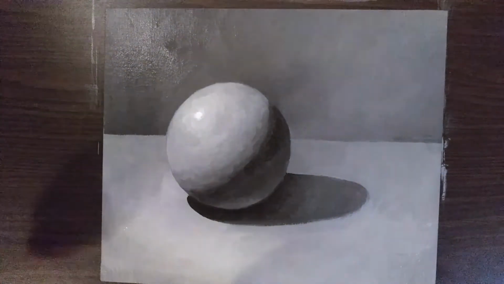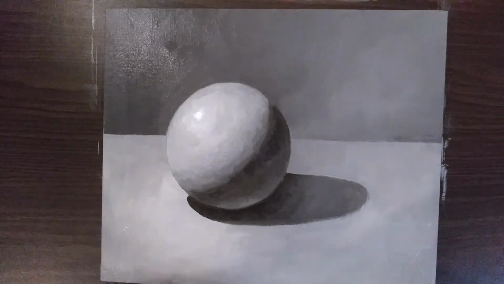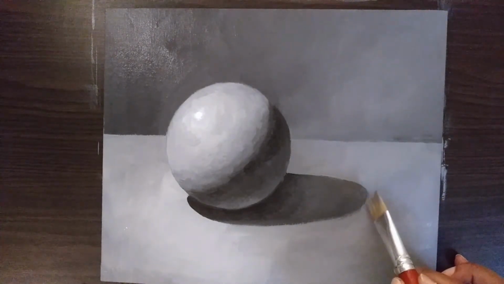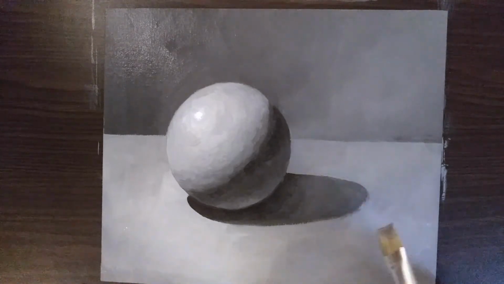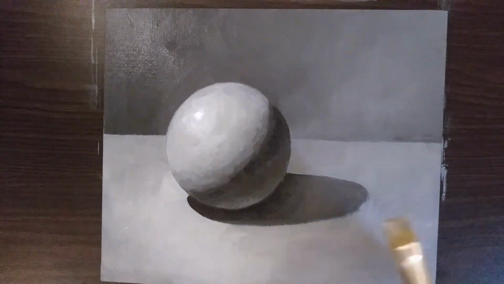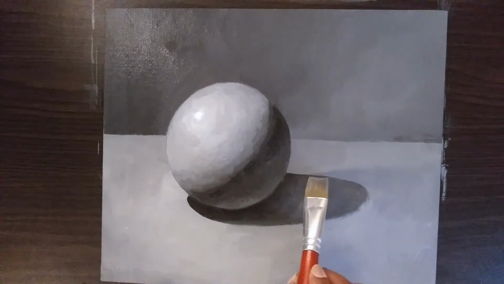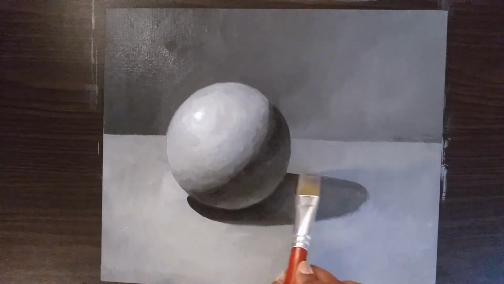Alright, guys. So, I really want to soften this just a little bit more, if I can, because I still feel like they're very hard edges that are here.